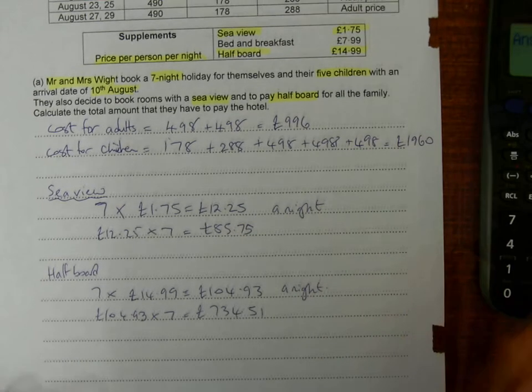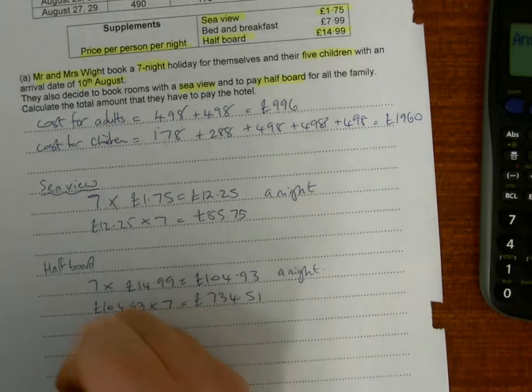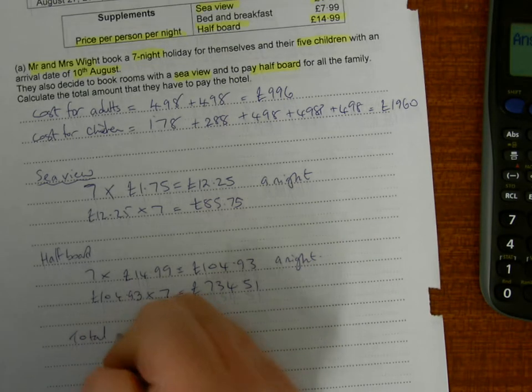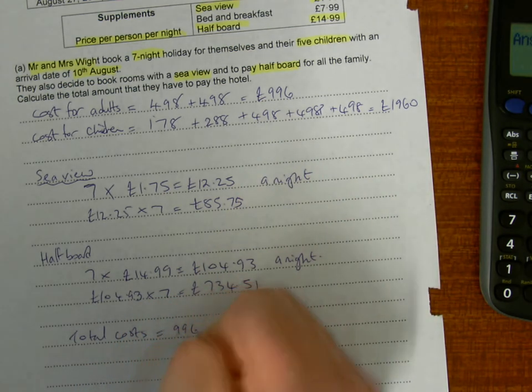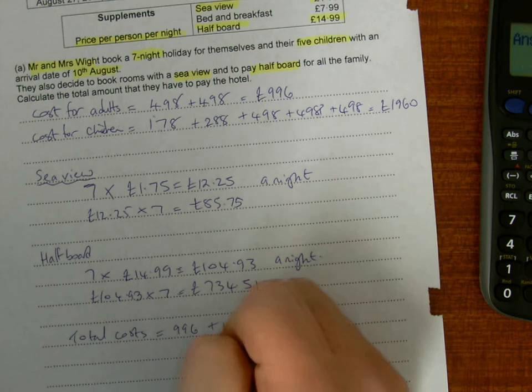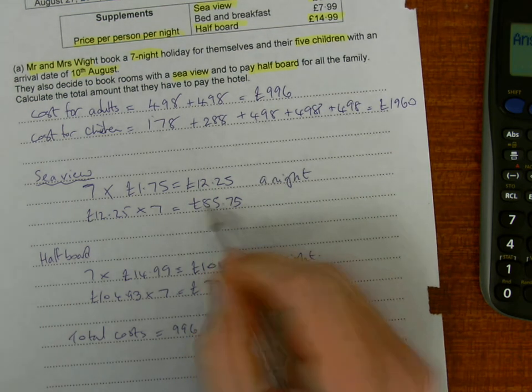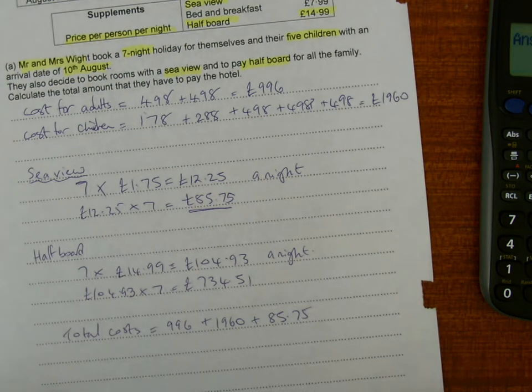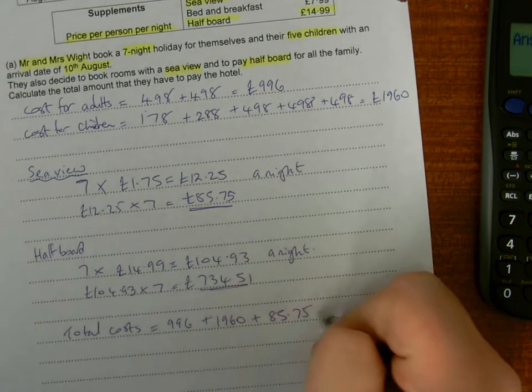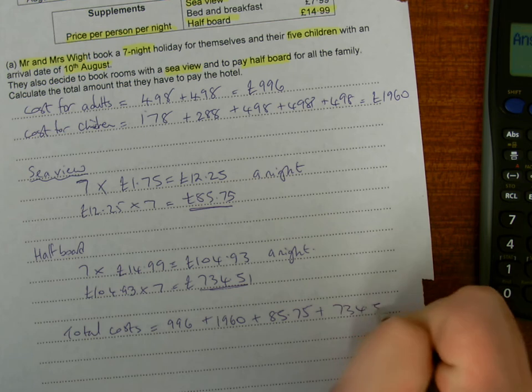So in total then, we've got to add up to get the total costs. We need to add up the cost of the adults, which is 996, children, which is 1960, sea view, which is £85.75. Of course, this is the one we want, right? Because that's for the 7 nights, and then half board for the 7 nights is £734.51.